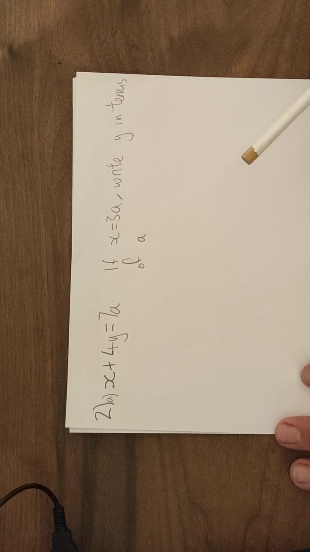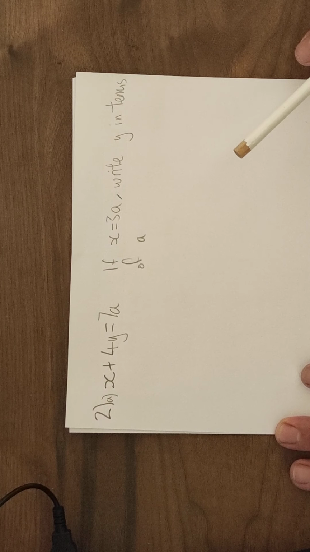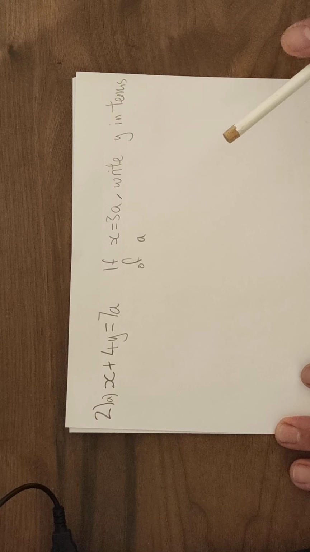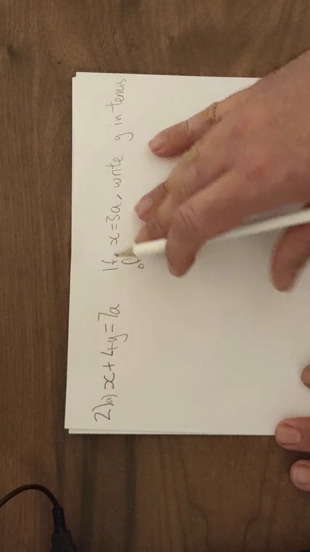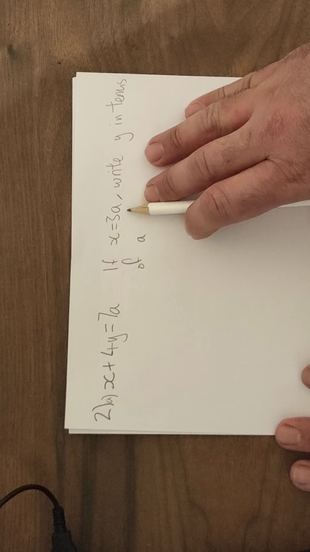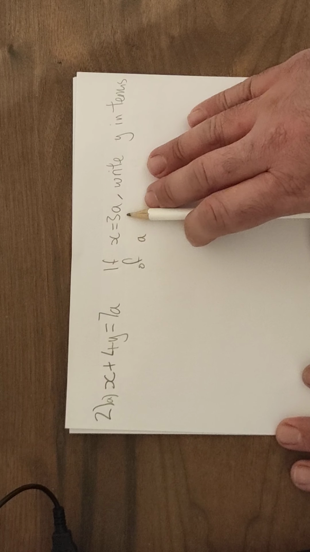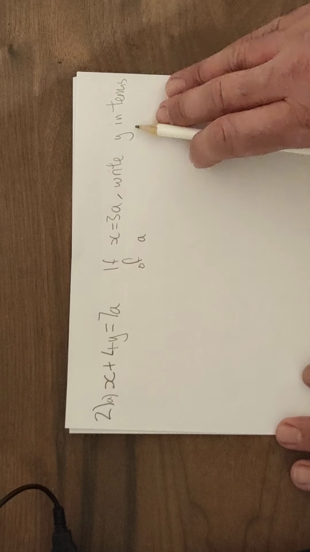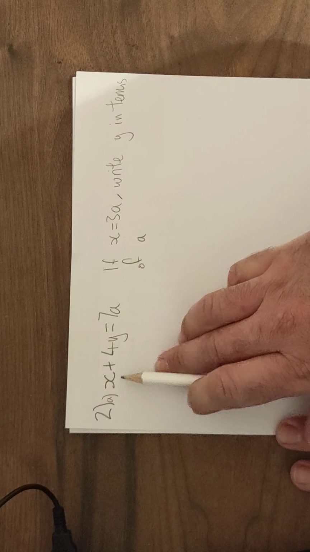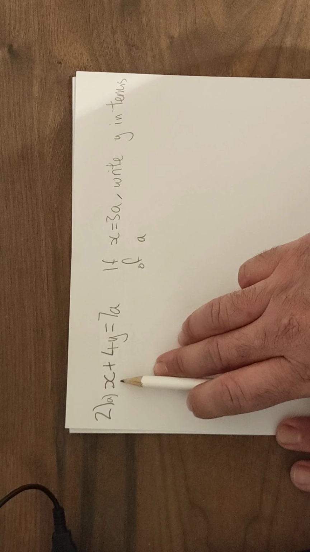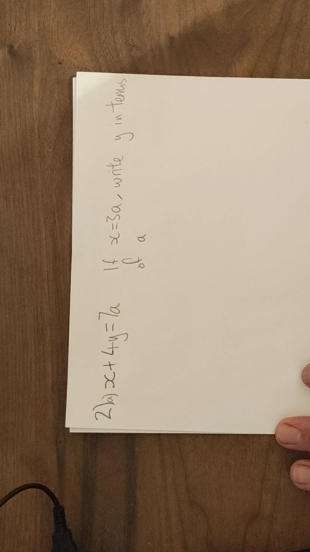Okay, so pause the video, have a go, try at least for a minute or so, and then unpause when you're ready. Okay, so if x equals 3a, I'm going to have to use that. They wouldn't give you something unless you'd have to use it. So this is telling us to replace, or in other words substitute, in place of that x, we're going to put, what do you think?